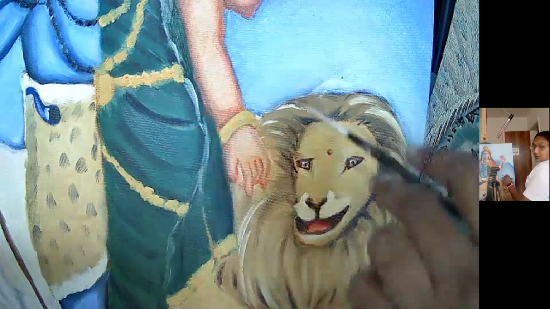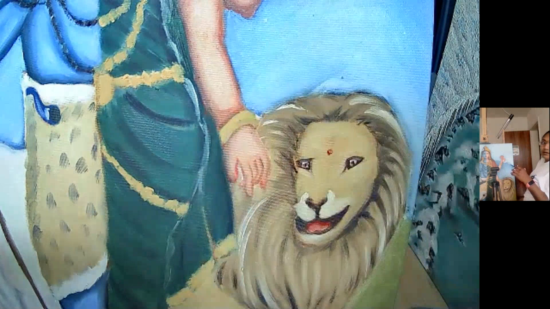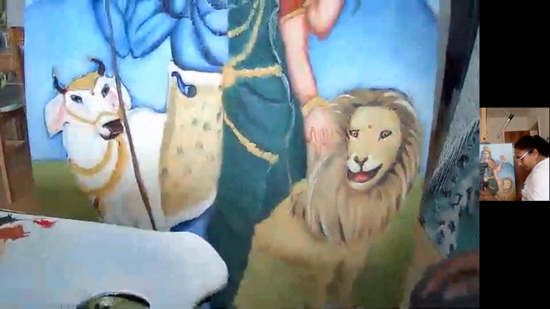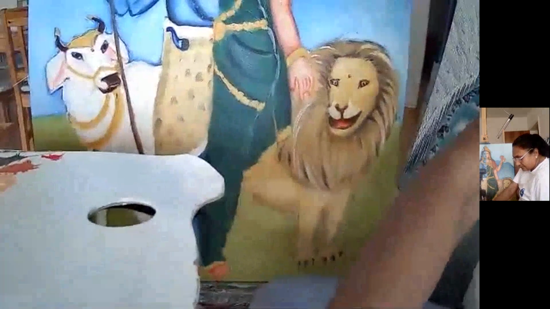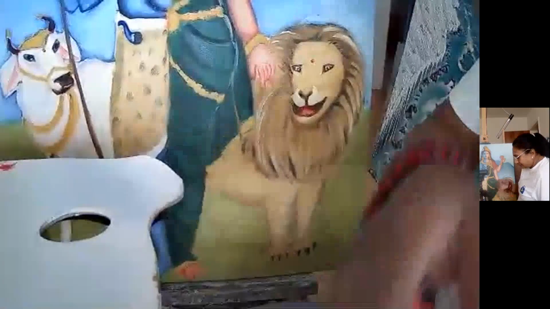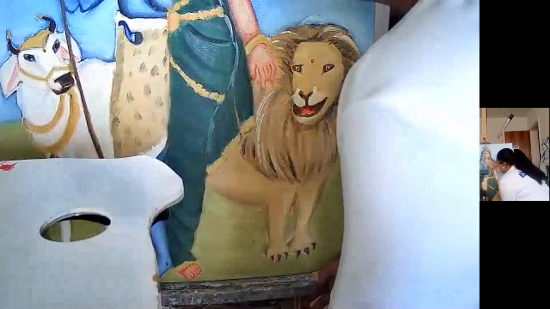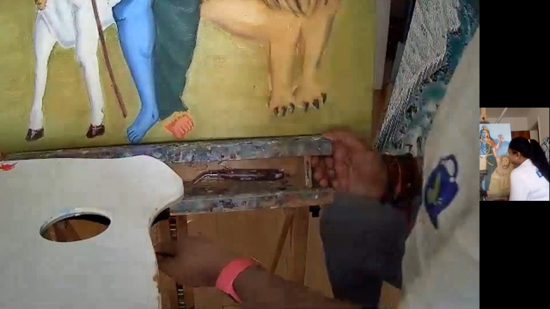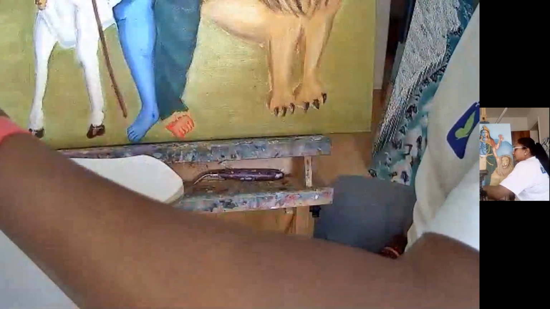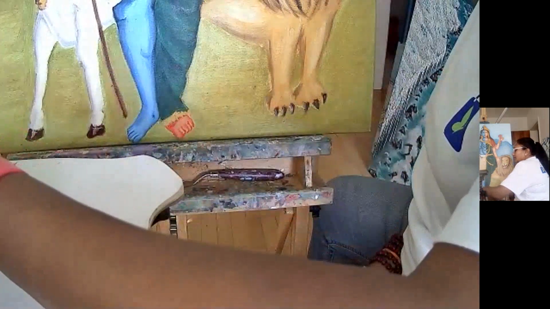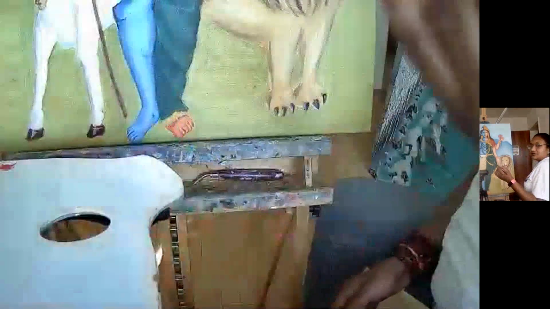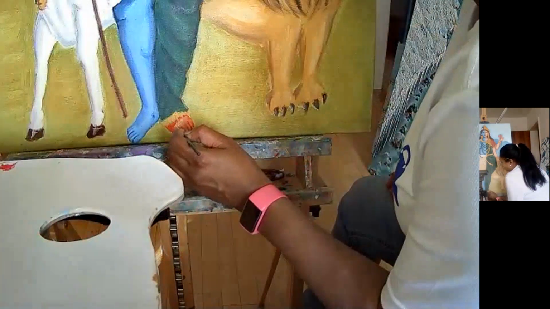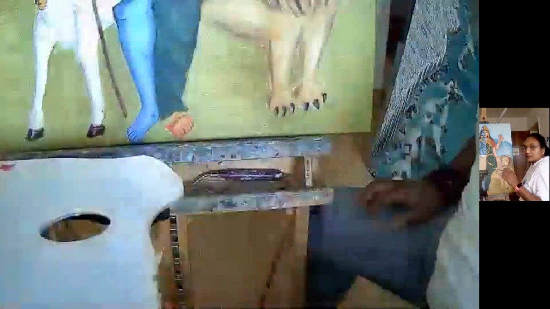Last but not the least, we need to work on the foot as well. I'm going to use the lighter tonality first to fill in the sections.